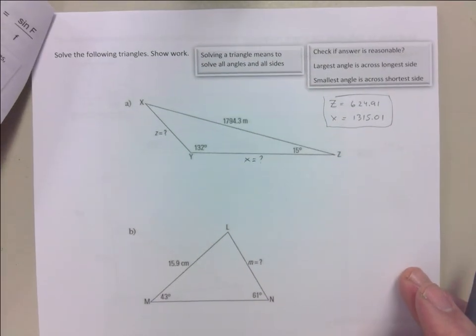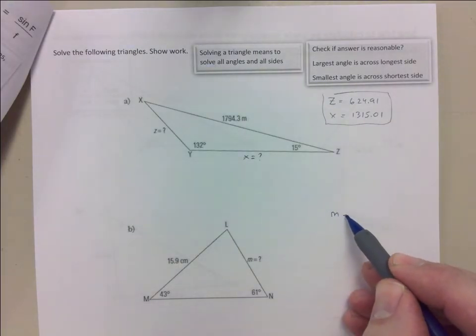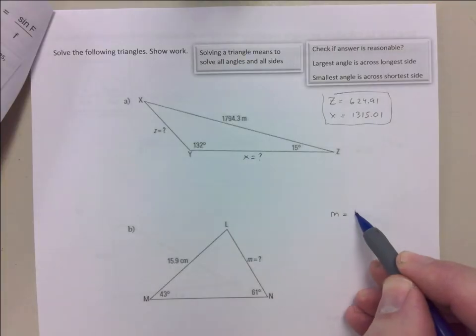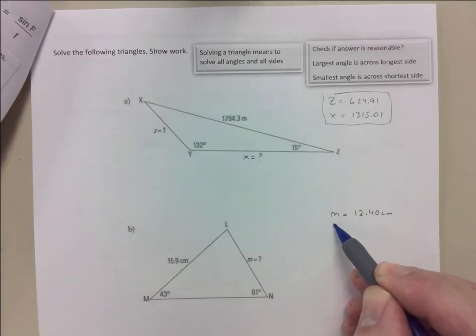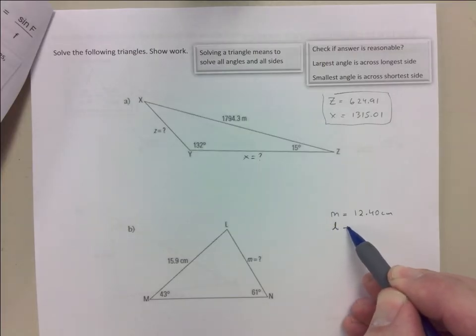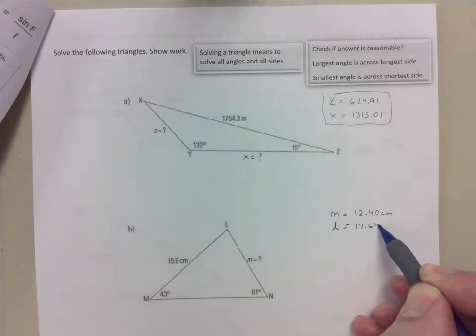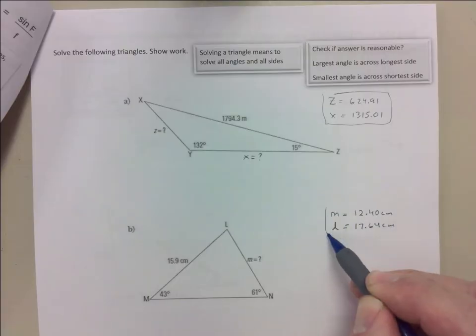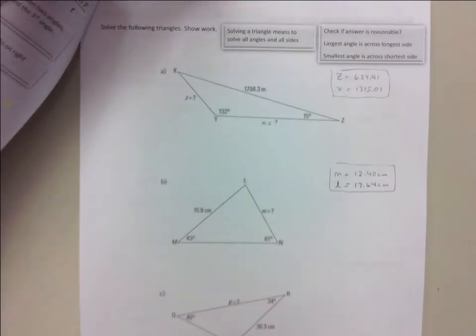I will also give you the answers to the next question. Side M, you're going to get 12.40. And side L is going to be 17.64. Let me see if I can actually fit all of them on there.